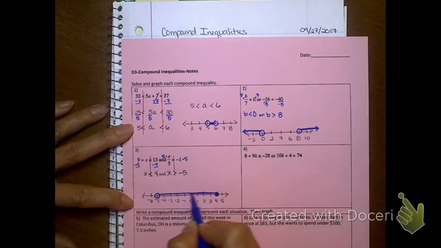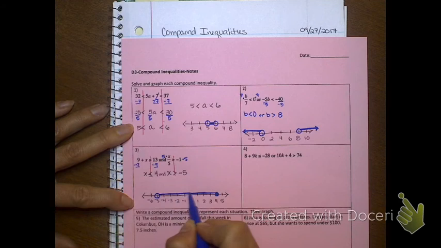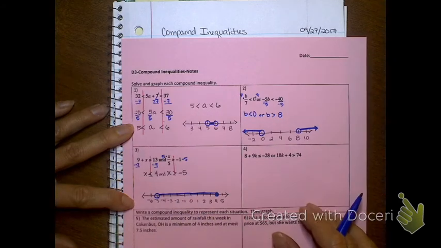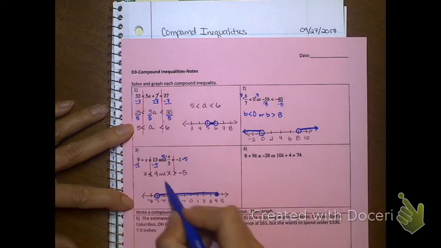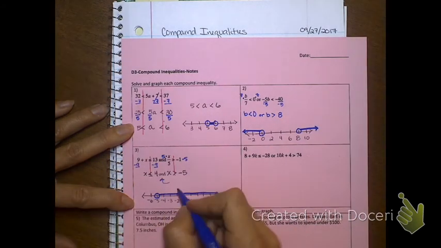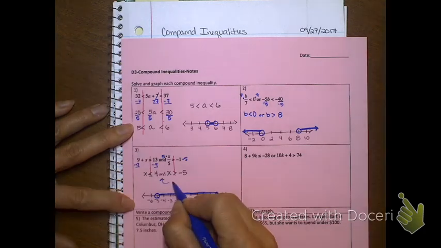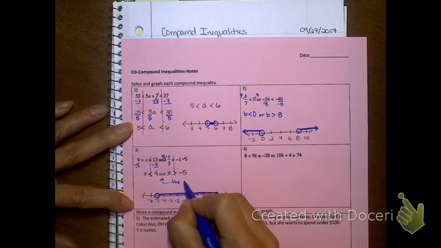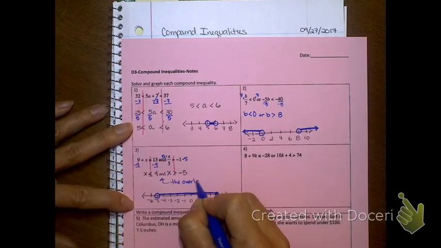So look what happens to these solutions. Do they start overlapping each other? Yeah. So when you have the word and, the overlapping area is the solution.